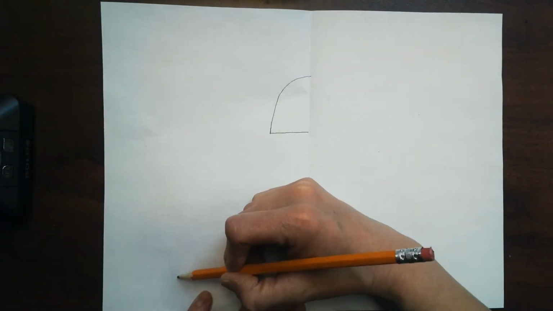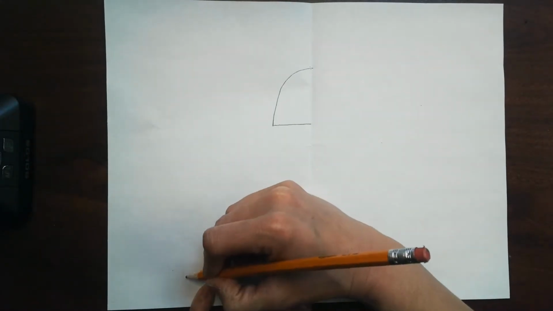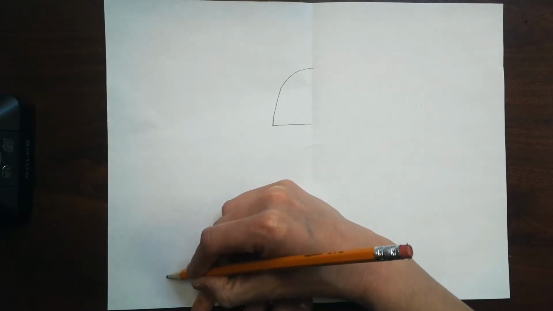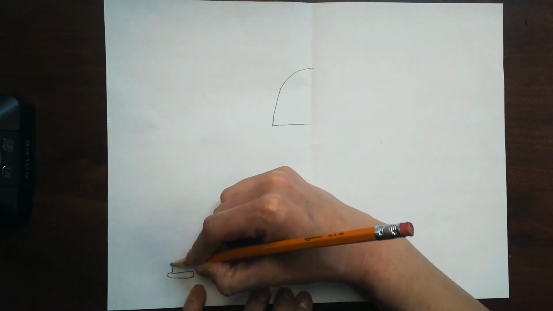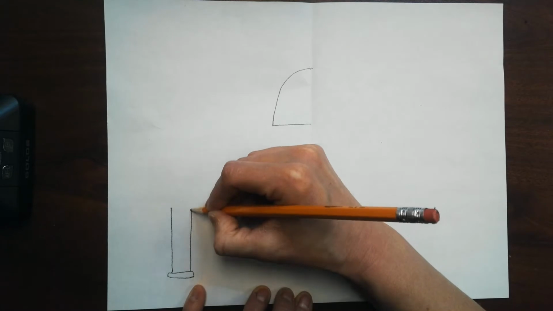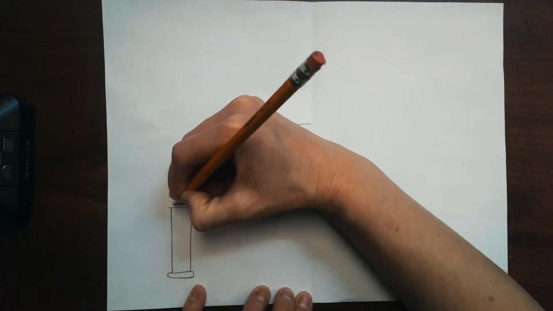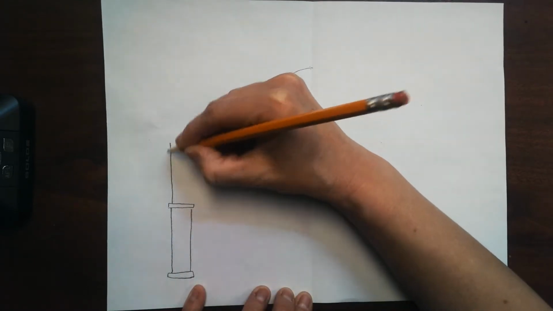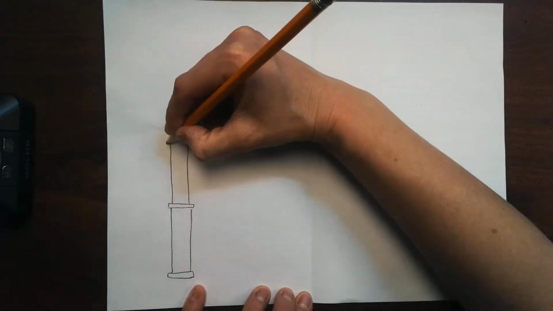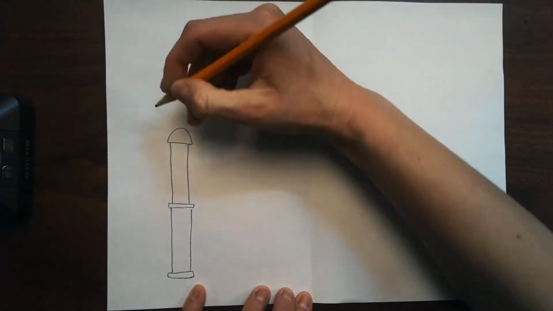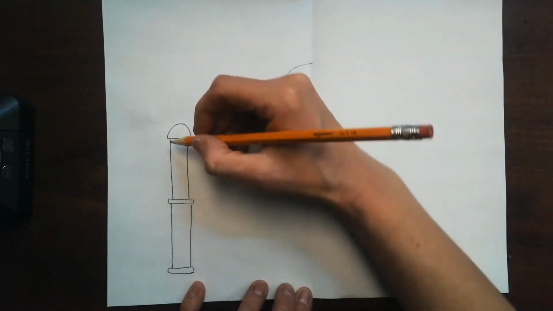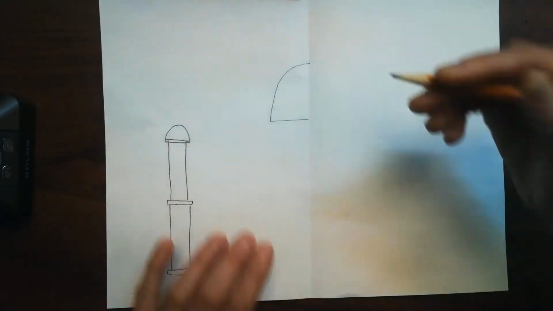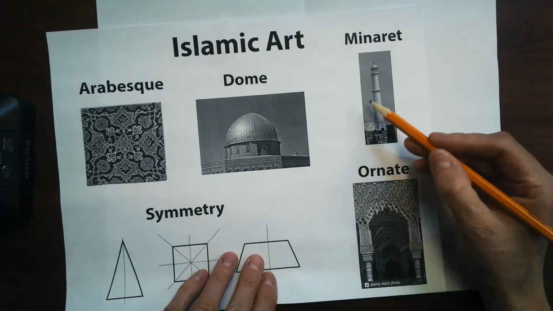minarets. I'm going to draw, I think, 2 minarets on each side. Minarets are tall towers that in Islamic mosques are used for prayer. I'm going to put a tiny dome on top of my minaret even. And there's my minaret.